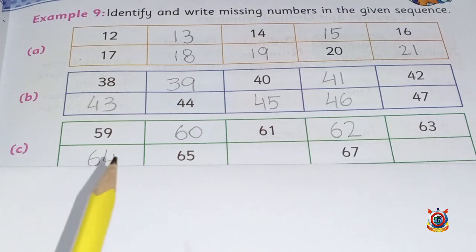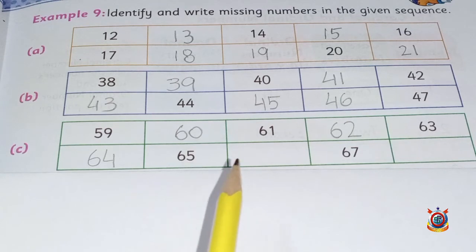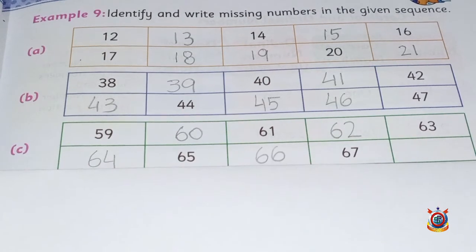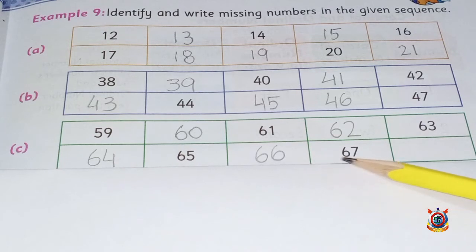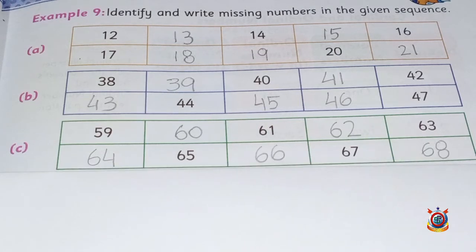And we have written here 64, and after 64 we have 65, and then which number will come here? 66. So students, this is 66. And after 66 we have 67, and after 67 which number will come here? Yes, very good, 68 will come here. So students, we have just finished part C. You can see we have just completed this part, and now we will move towards the next part.